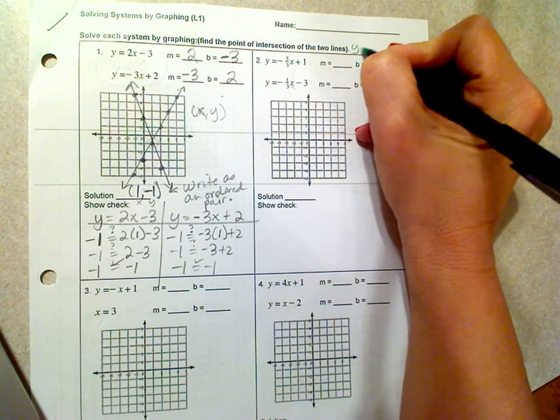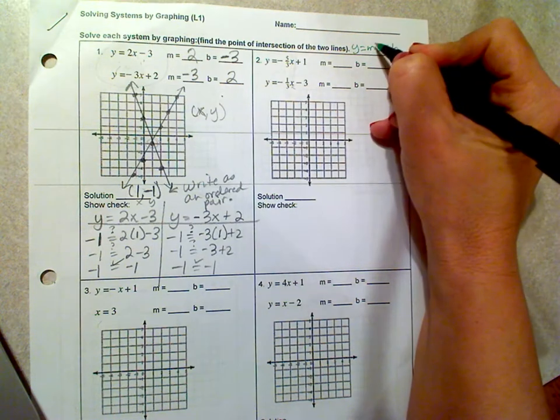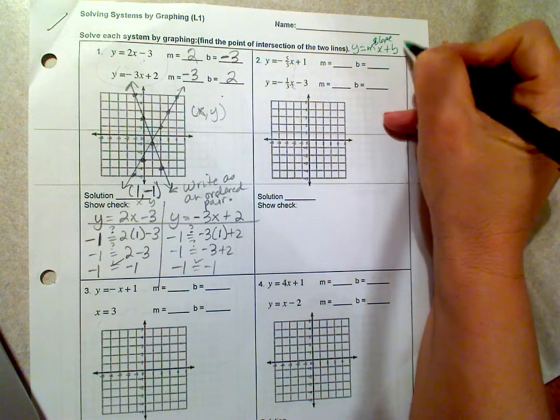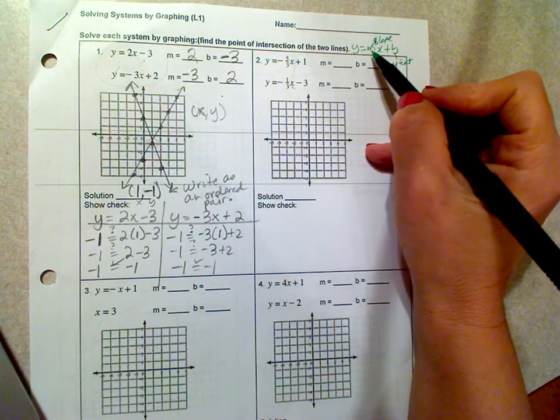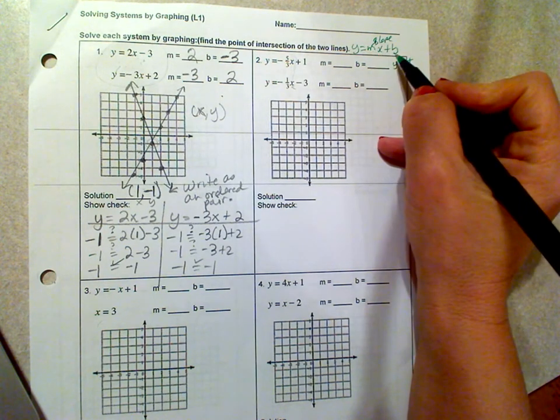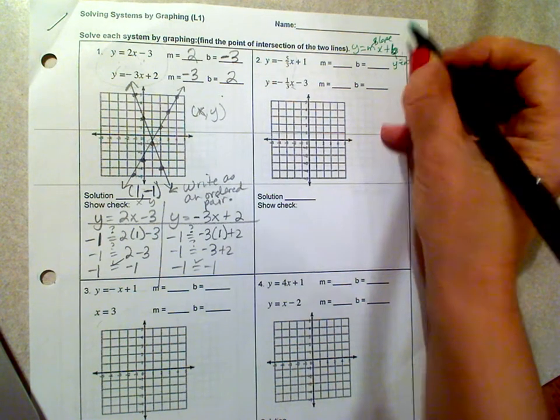So remember, slope-intercept form is y equals mx plus b. M being your slope, and b representing your y-intercept. Again, your slope is your rate of change, and your y-intercept is the initial value in a scenario.